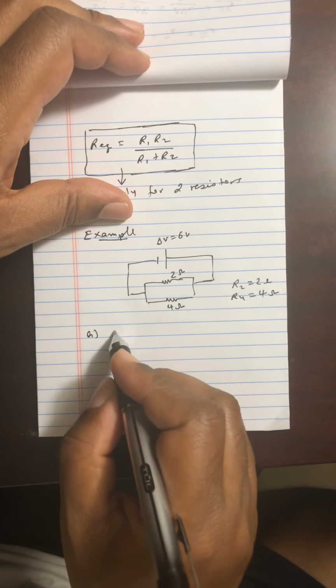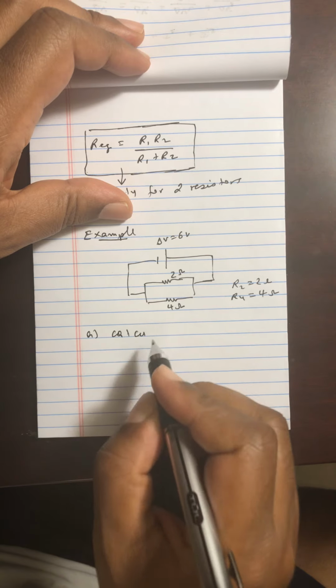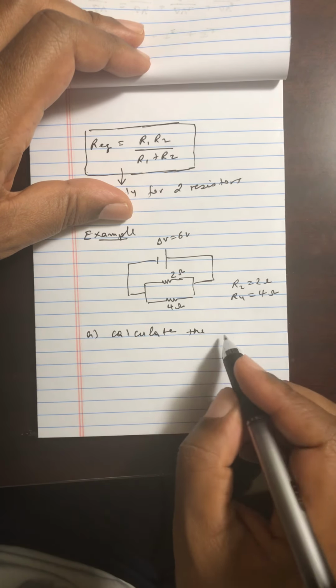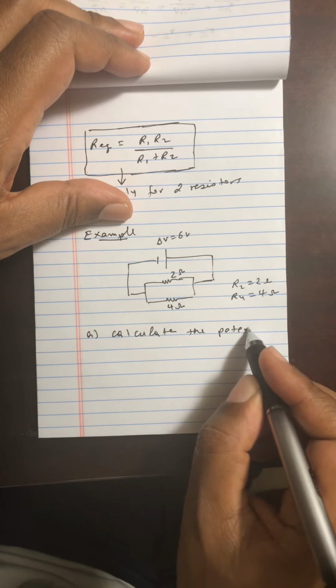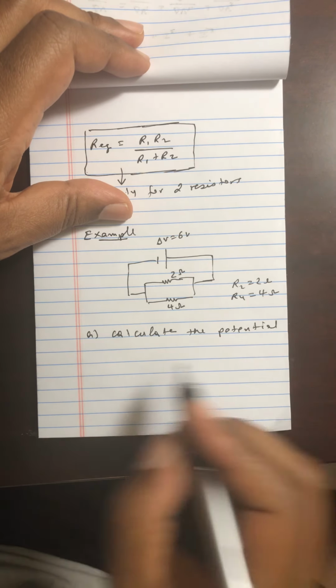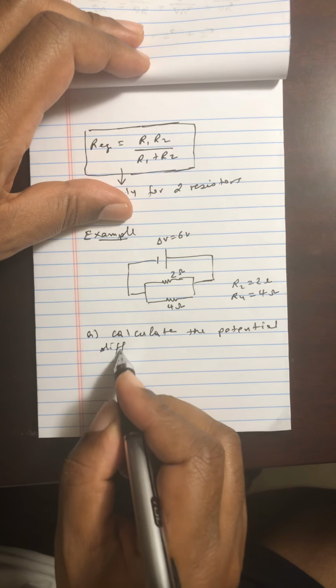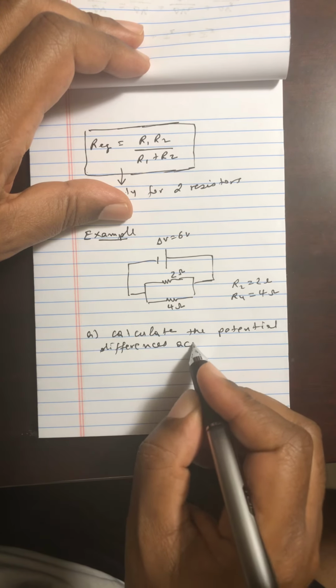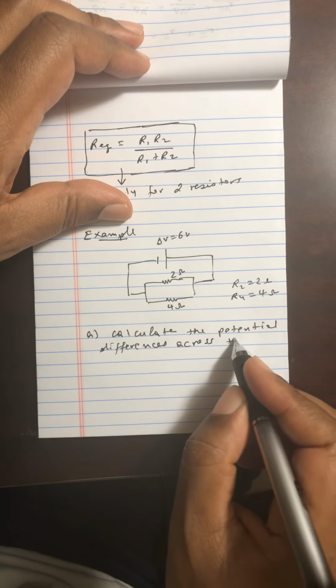A, calculate the potential differences across the resistors.